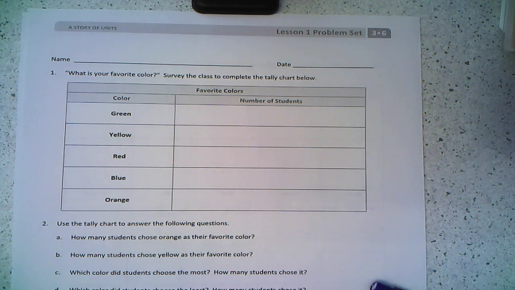All right, welcome to Module 6. We're going to start with Lesson 1 problem set. Please read number 1 with me. What is your favorite color? Survey the class to complete the tally chart below.